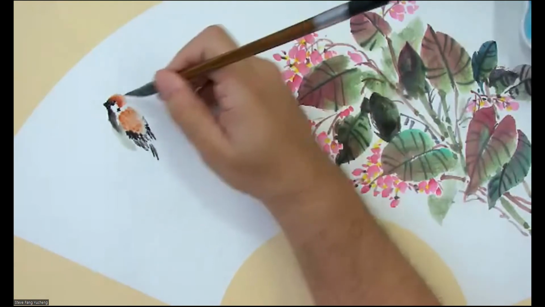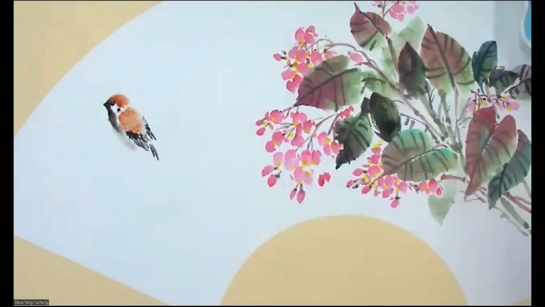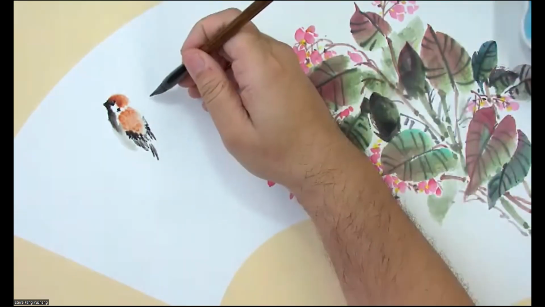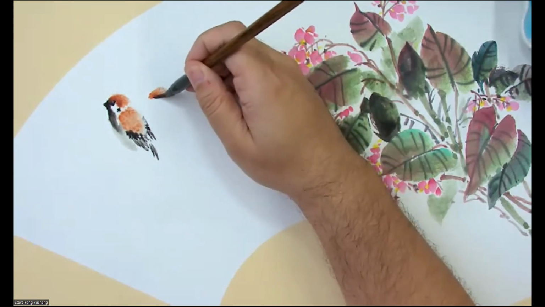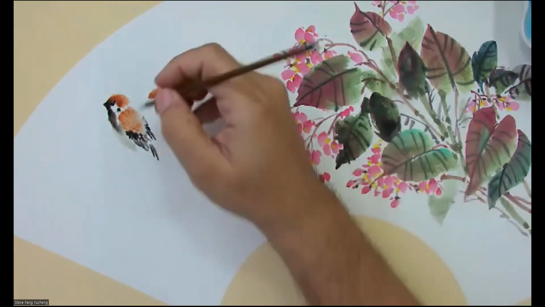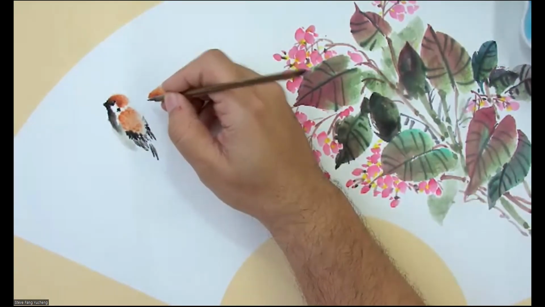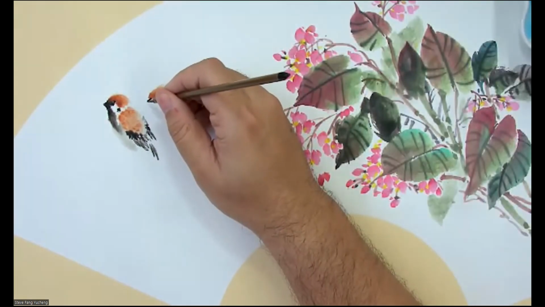Let's see for the second bird. For the second bird, we put it behind. The beak.